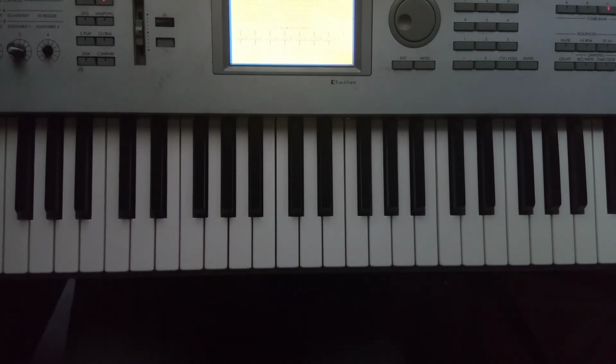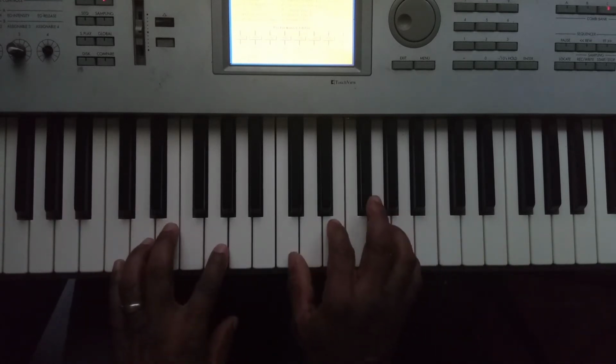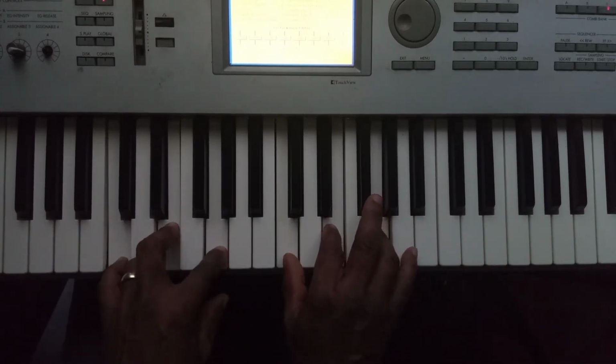That phrase or line from a song that I just did a while ago, I used chords to play that phrase or line of a song. So what is a chord?